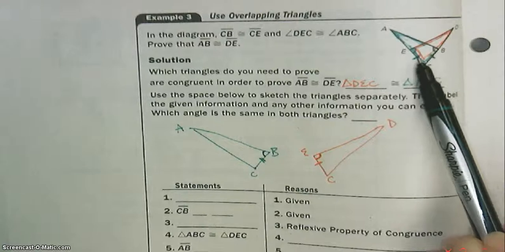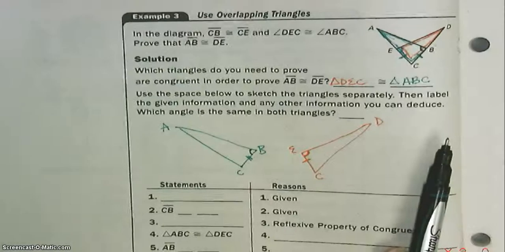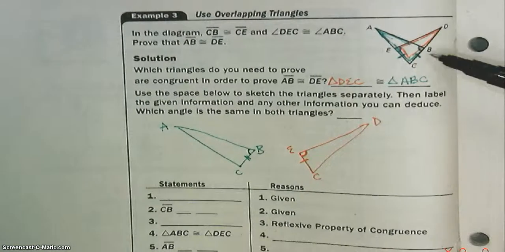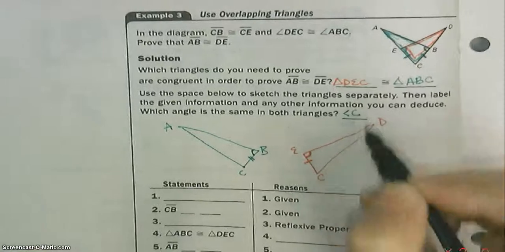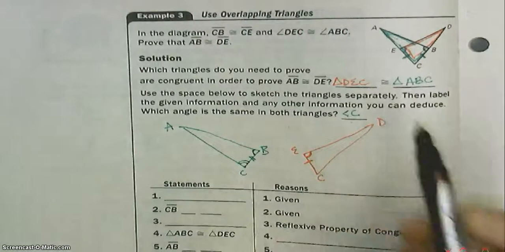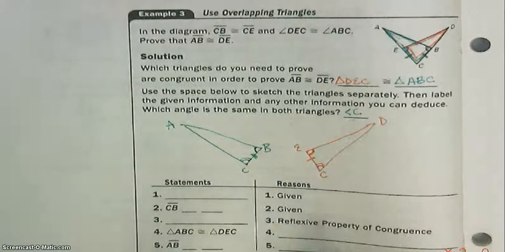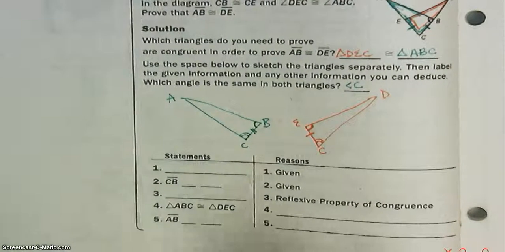They both have angle C. So I would have to say that angle C is equal to angle C. They're sharing it. That's your reflexive property. Anytime they're sharing, that's reflexive.